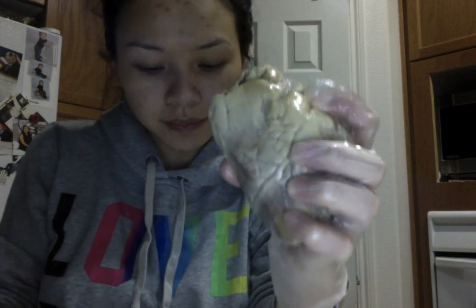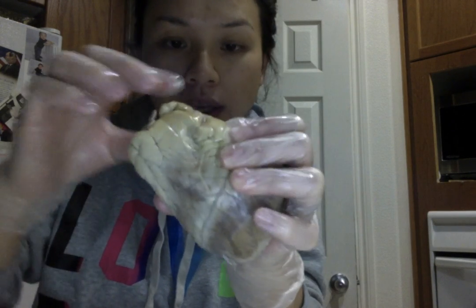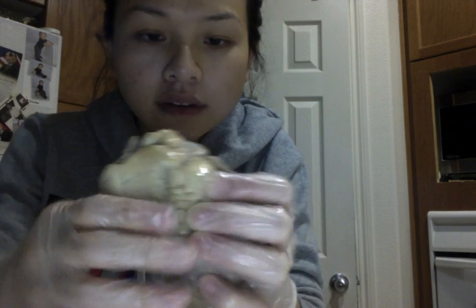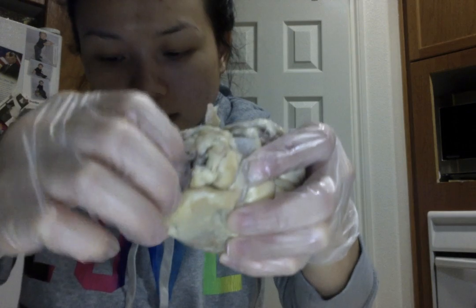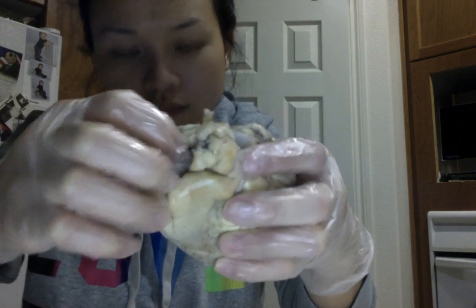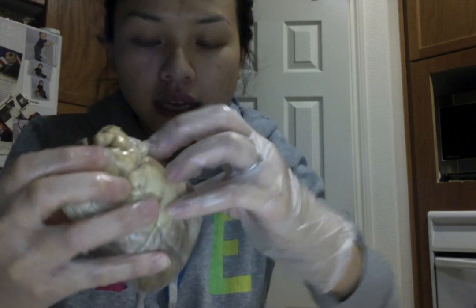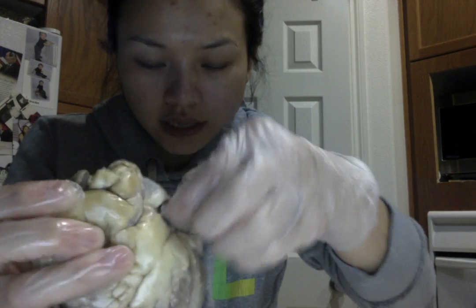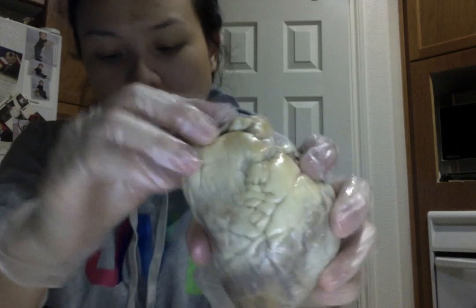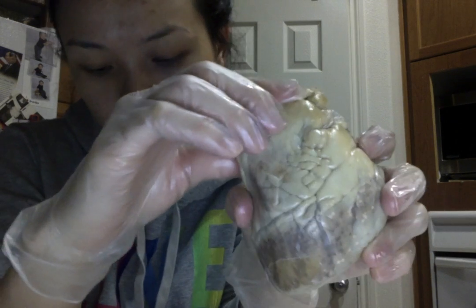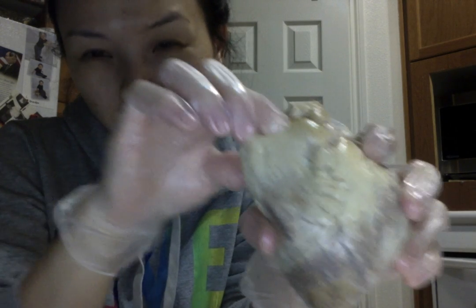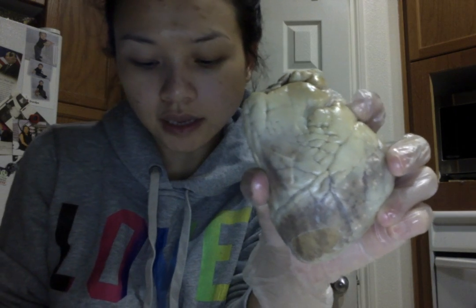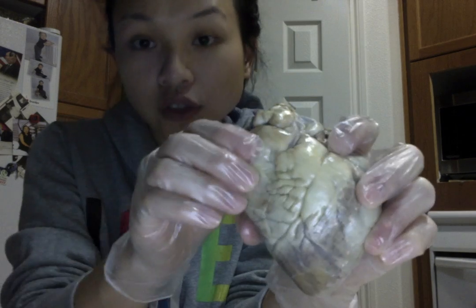Each atrium has a thin flap or appendage. So as you can see, we have a thin flap right here, and this is the left atrium. And the right atrium, a thin flap, kind of right here. And these appendages are known as the auricle, and these collect blood and push it into their respective ventricles.